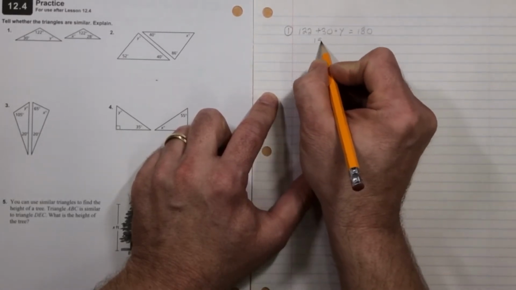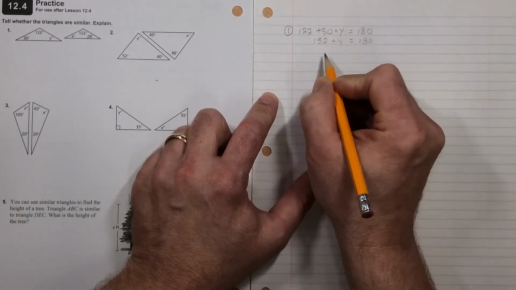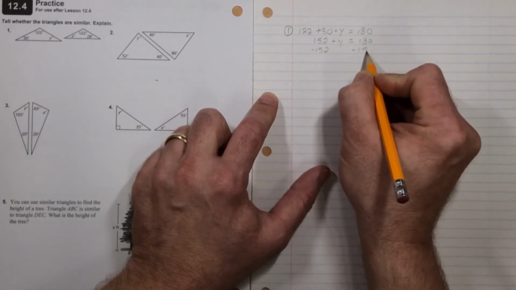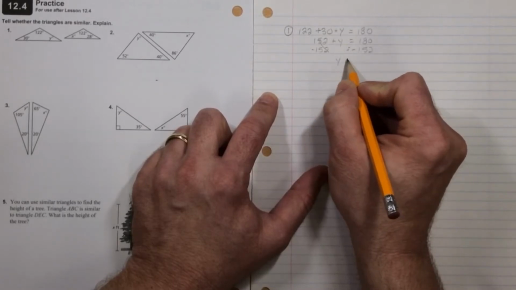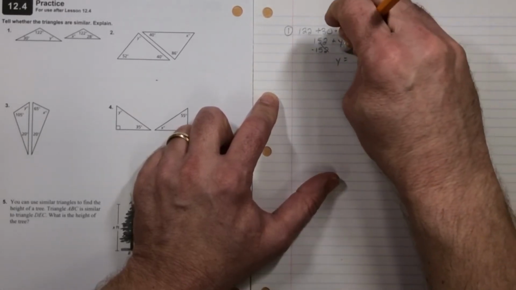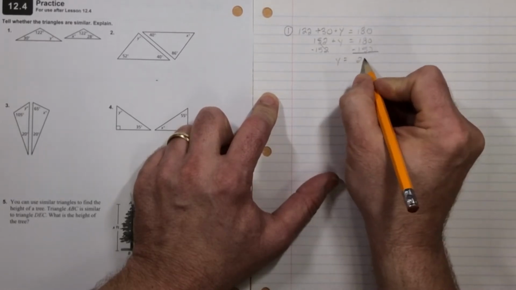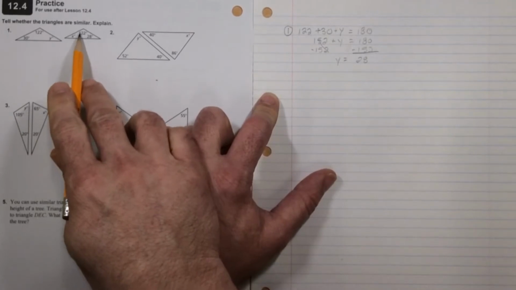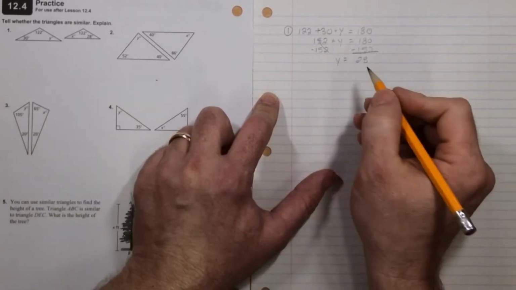This would be 152 plus y equals 180. Subtract 152 from each side. And y equals 28.